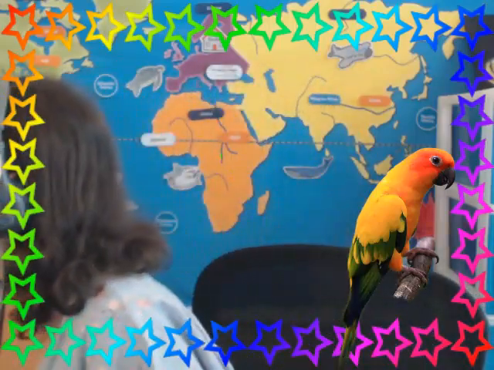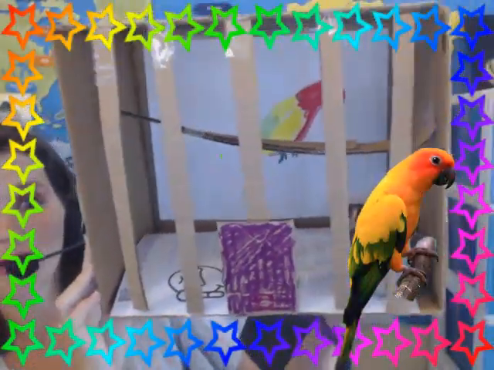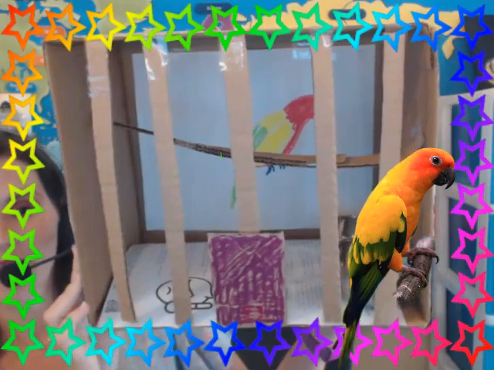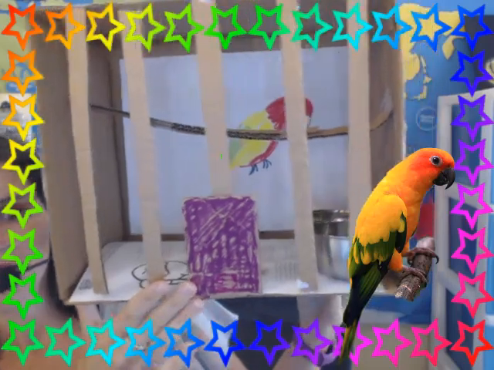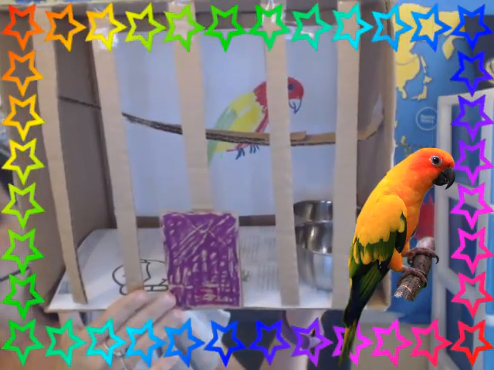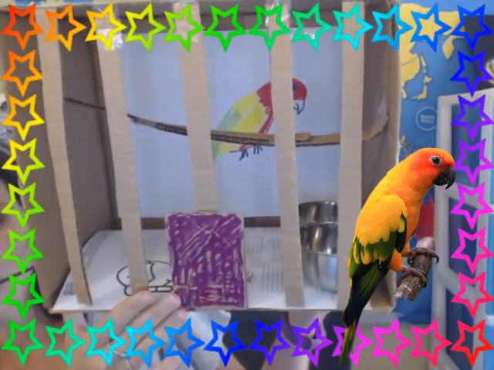So this was the first model that I created for my bird. I don't have a real bird in my house, so I had to draw one back there in the background. I made this using a cardboard box. Like I said, use what you have. I had a cardboard box at home. I put some newspaper in the bottom. I added a door that I can open and close to keep it safe. And I've got a bowl for seeds and a bowl for water.